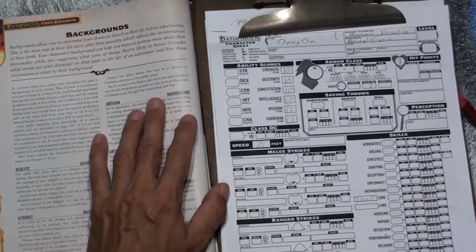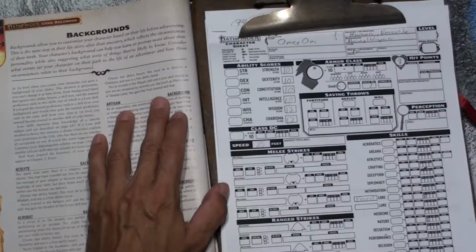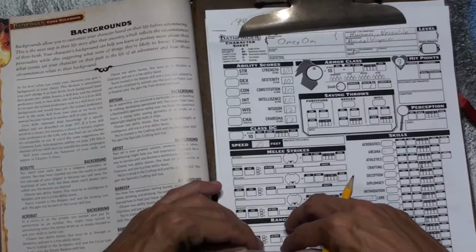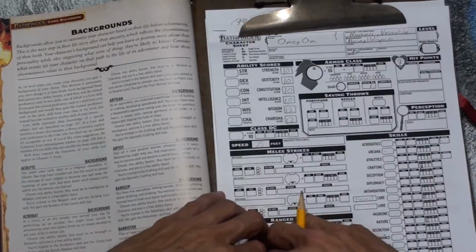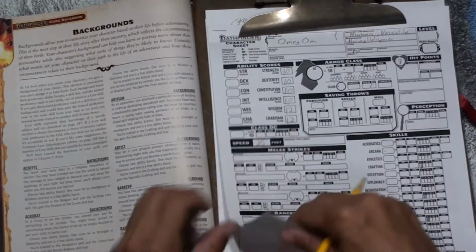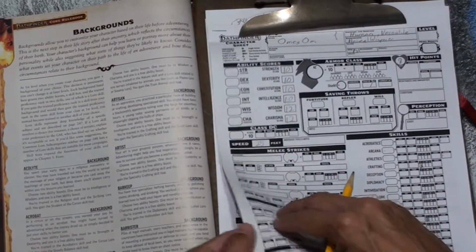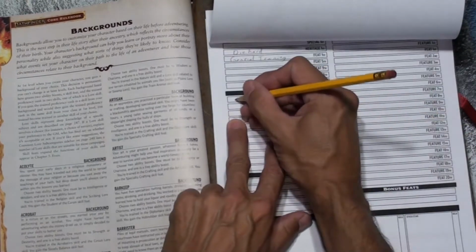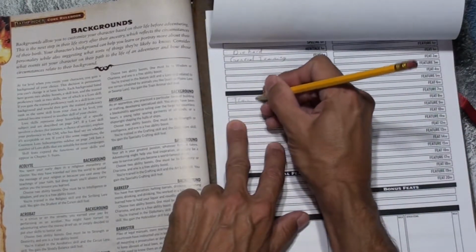And I get skill feat, train animal. So we'll go to my feats. Skill feat, background, train animal.